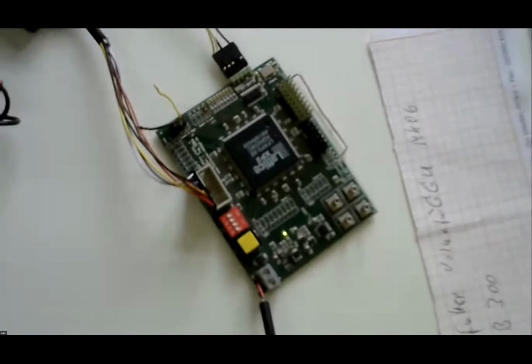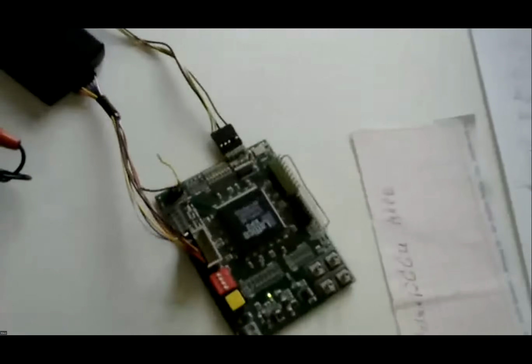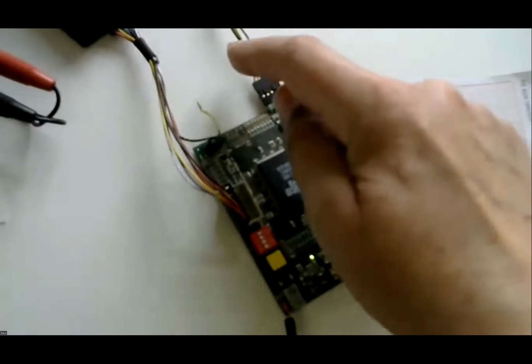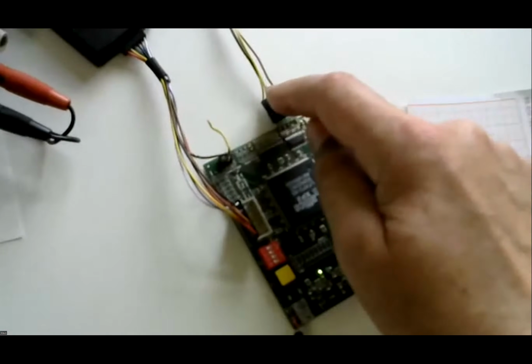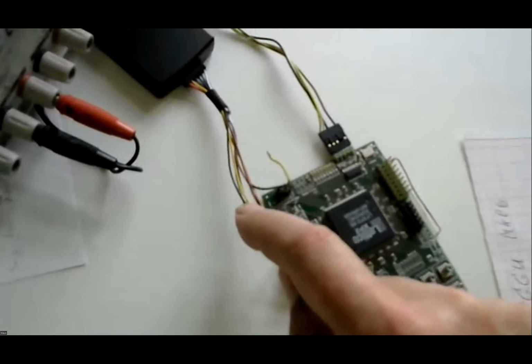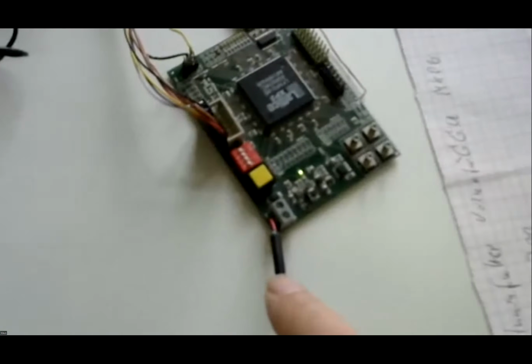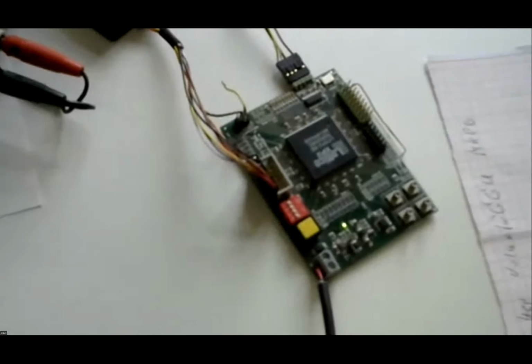So this is a little board, and it has a number of interfaces. This is the RS-232 serial link for the umbilical. This is a programming adapter to configure the FPGA, and this is a power supply of the board.